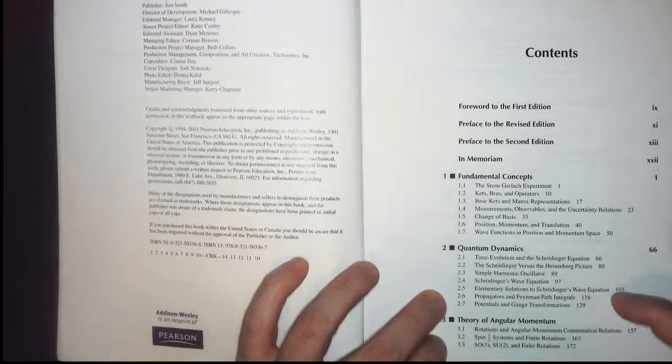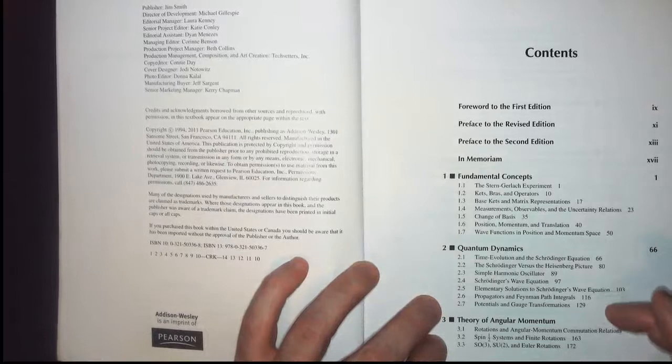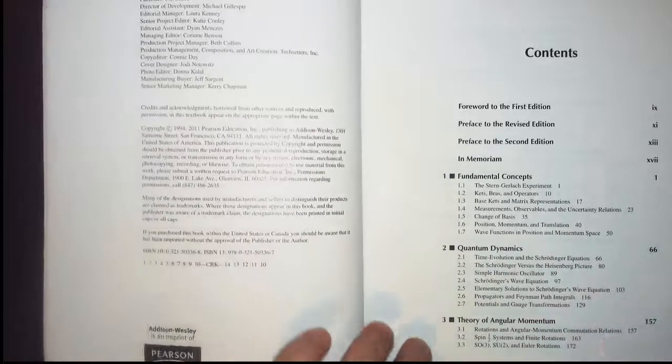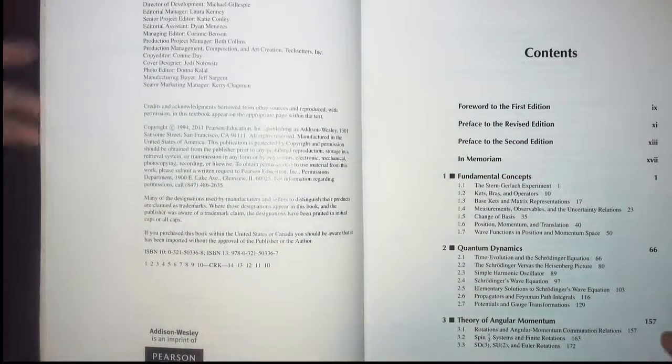Then we have propagators and finite path integrals. Doesn't really do a lot with that. This is really going to go into other things. And then we have potentials and gauge transformations. All right, then we go into the theory of angular momentum. This is the thing that everybody hates.